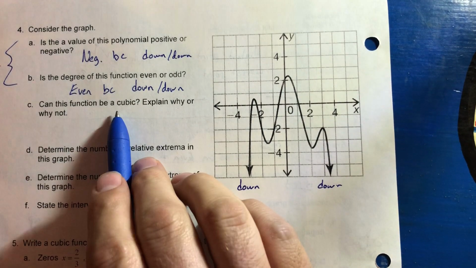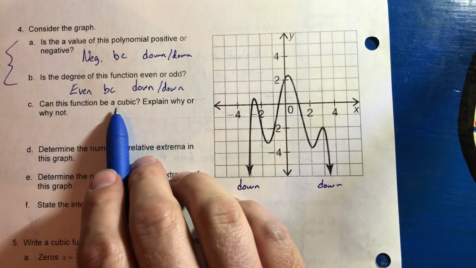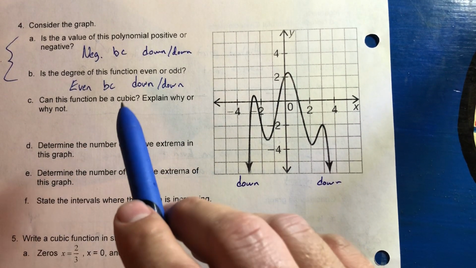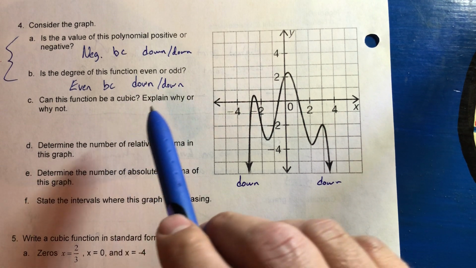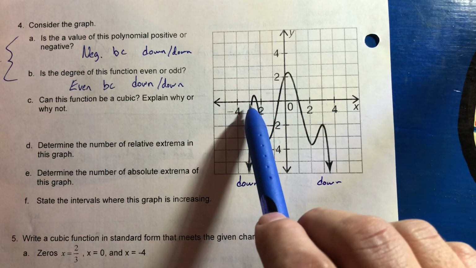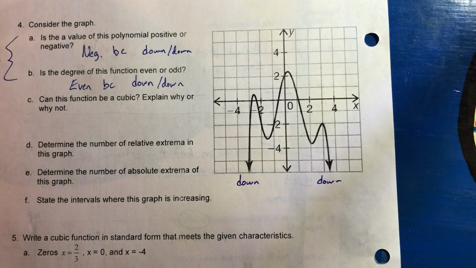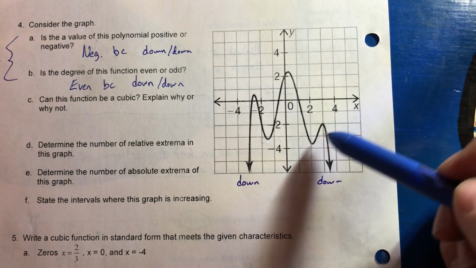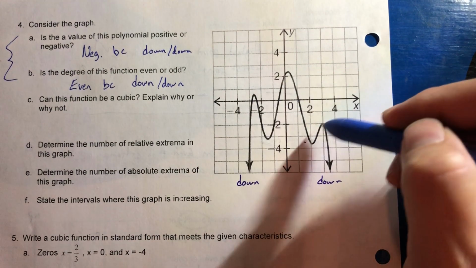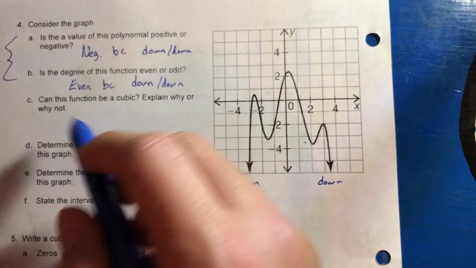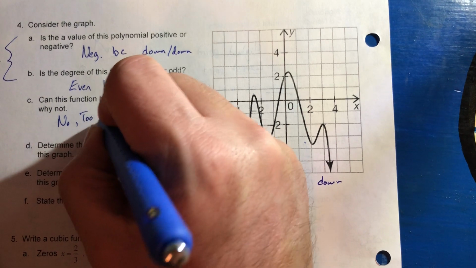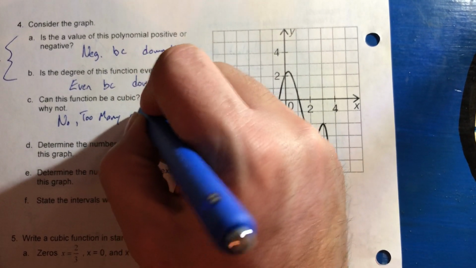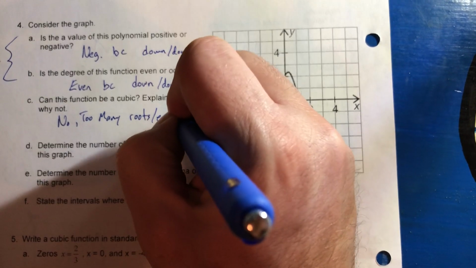And then can this be a cubic function? Again, for the same reason, a cubic function has to have at most 2 extrema or 3 possible roots. So 1, 2, 3, 4. It has too many roots and it has too many extrema. It's got 1, 2, 3, 4, 5 total extrema values. So no, we can say too many roots/extrema.